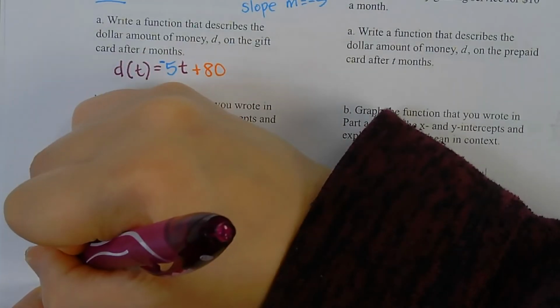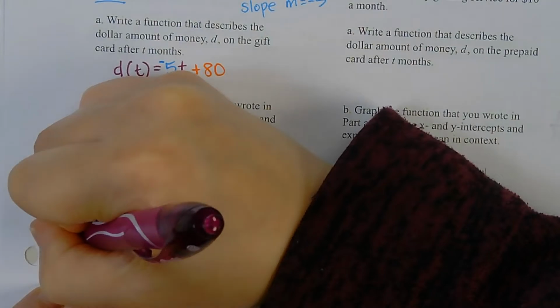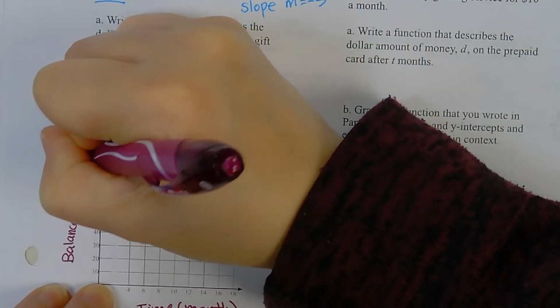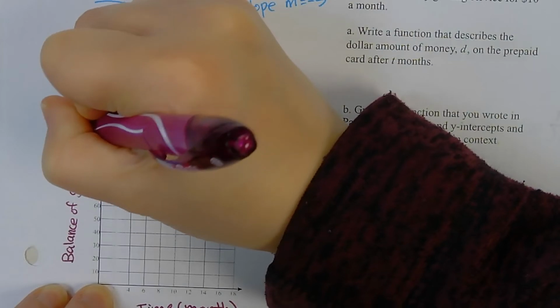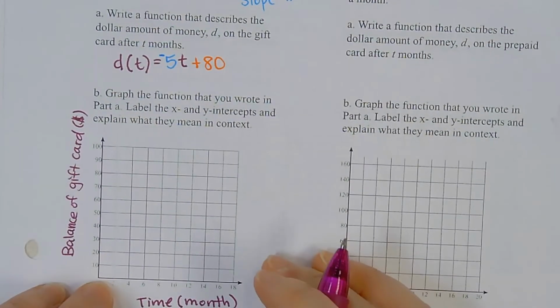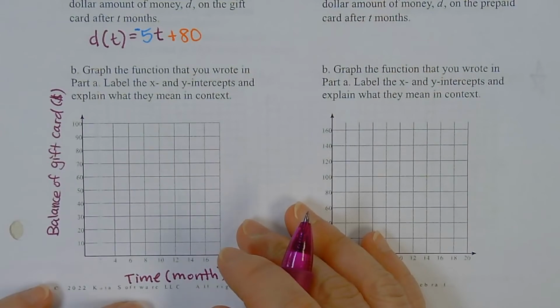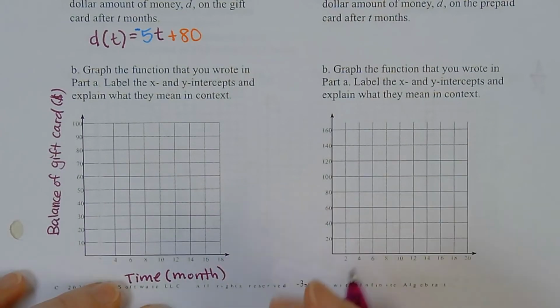So I'm going to just say balance on gift card. And yes, we're in dollars. We are not doing other monies, like euros or yen or won or anything like that.